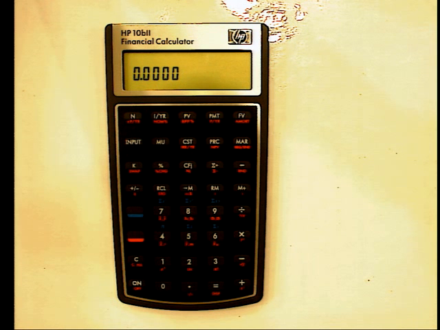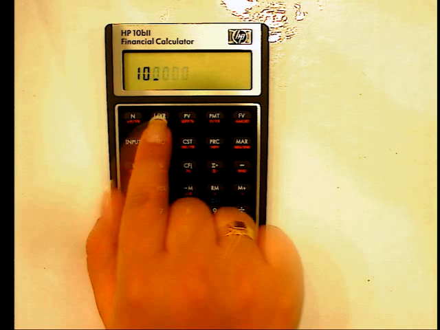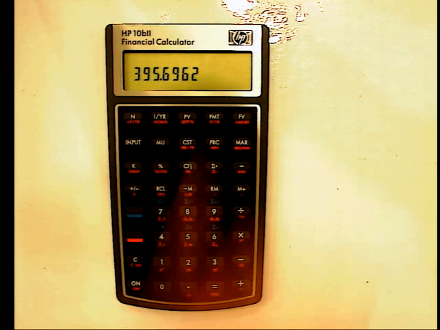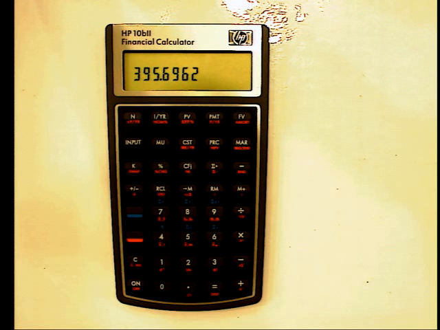So what is n? N equals 5. So we've got 5 years. We've got an interest rate of 10%. We've borrowed $1,500, so that's the present value, $1,500. Okay, that is my present value. And what I want to find is the annual payment. So I press payment. So I'm going to have to repay $395.69 every year for 5 years.